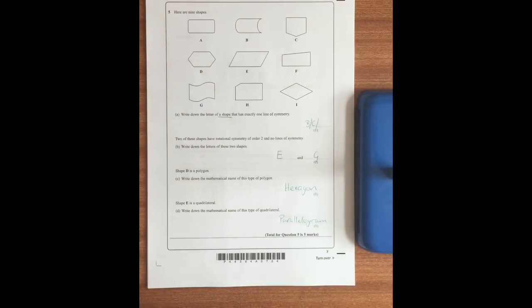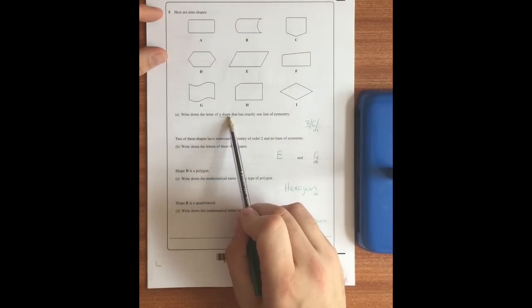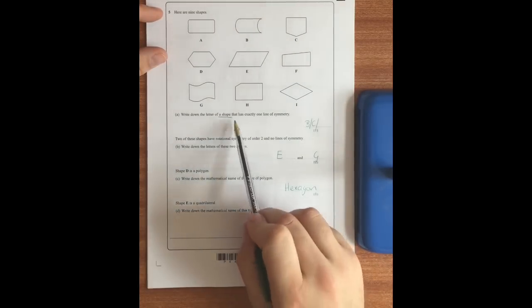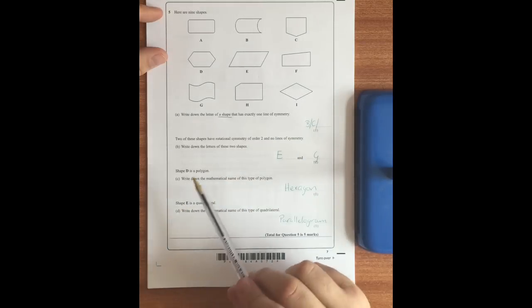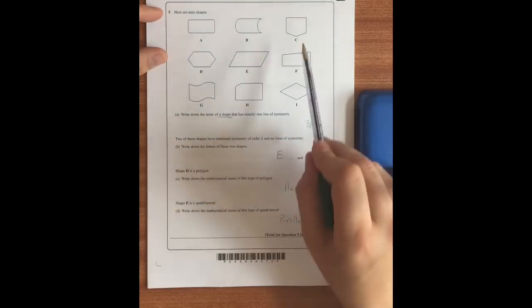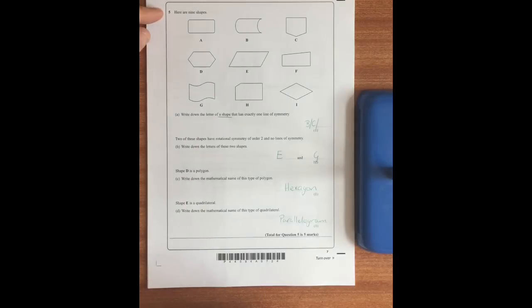Question 5, write down the letter of a shape. Very important the word in there, a shape, only one of them, that has exactly 1 line of symmetry. Now you've got 2 choices here. You can either have B, which has got a line of symmetry there, or C, which has got a line of symmetry there. That's the only 2 with 1 line of symmetry. Either of those is fine.